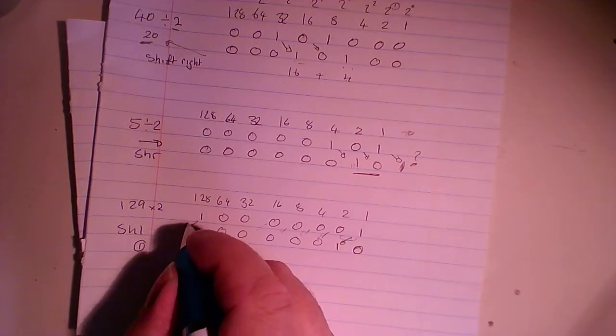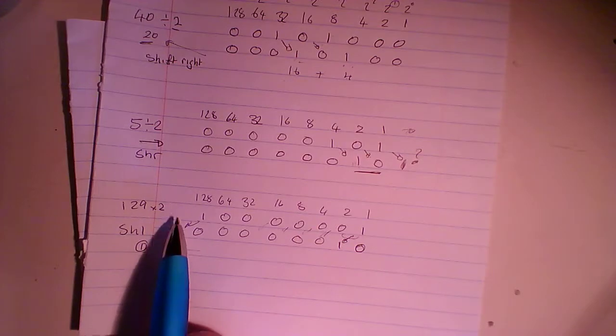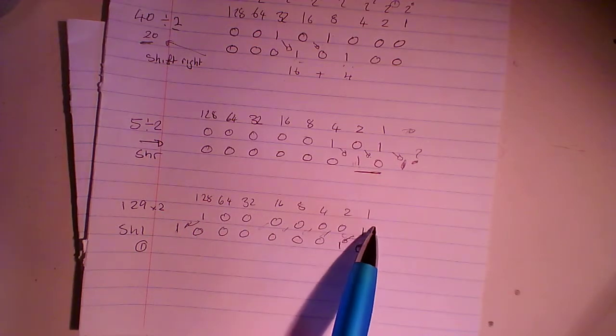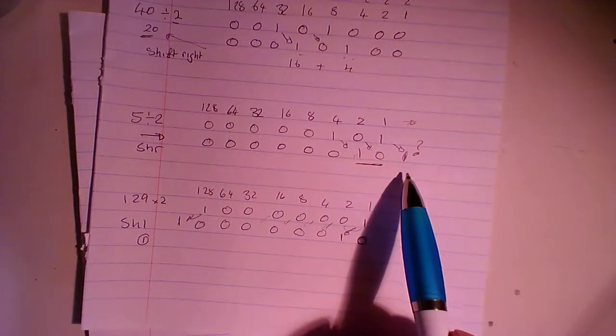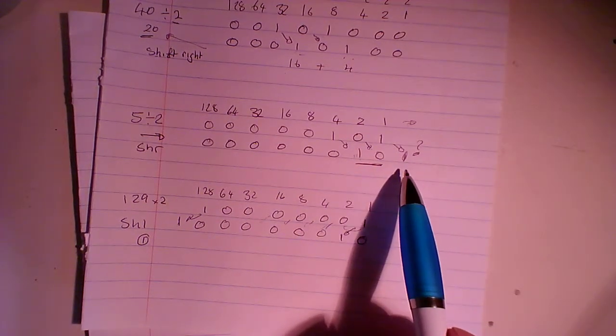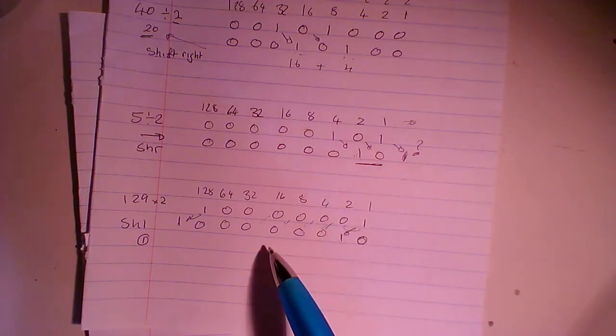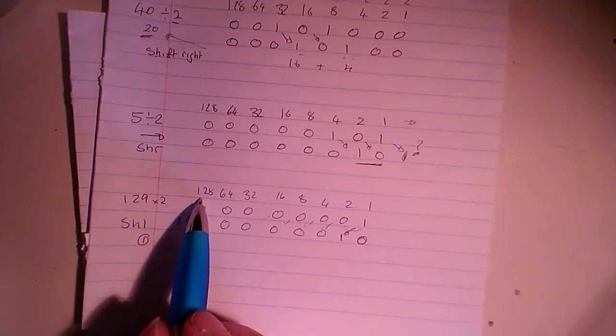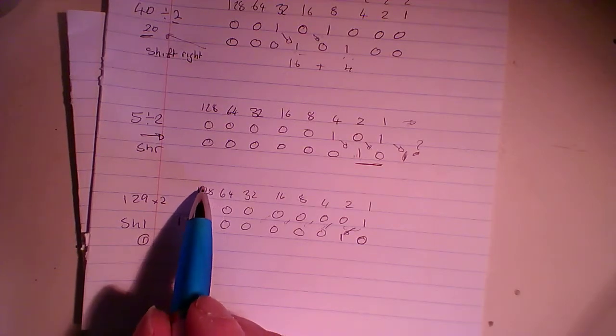But this 1 has shifted beyond the end of my pattern at the top. But I can't say the same as I did here. I would expect at GCSE for you to understand what is going on here. And all we need to do is just double this.